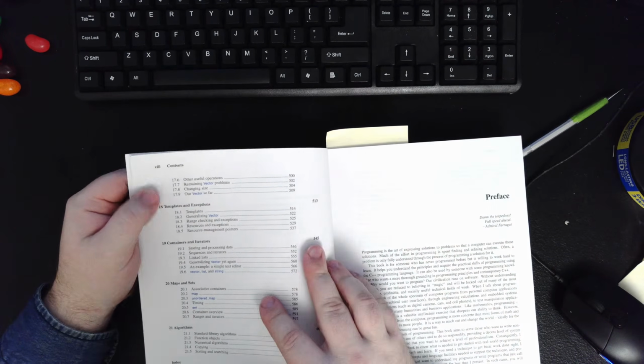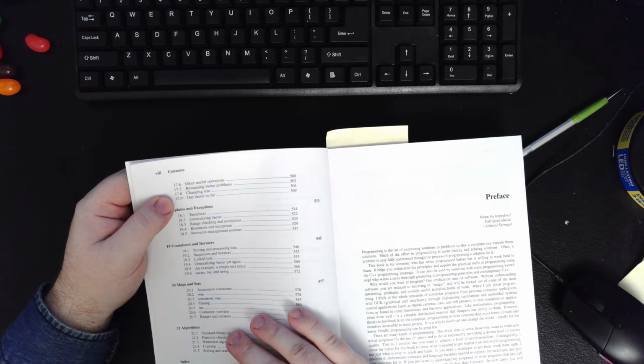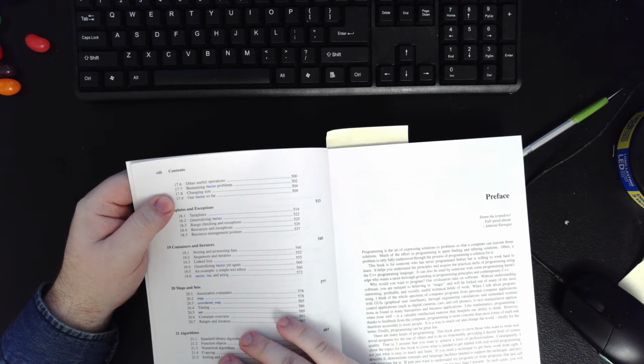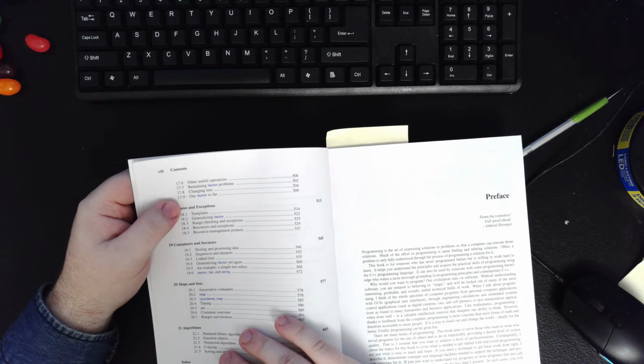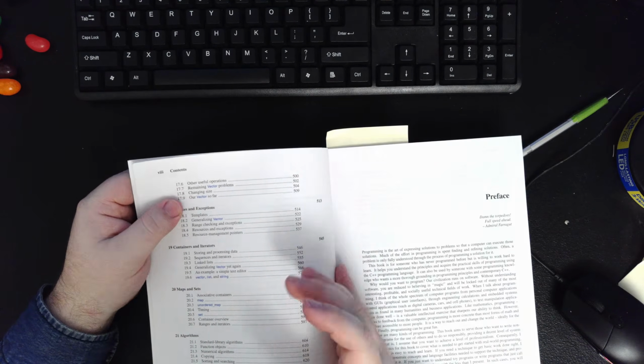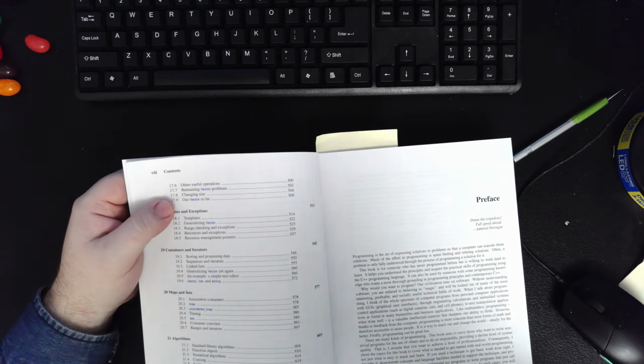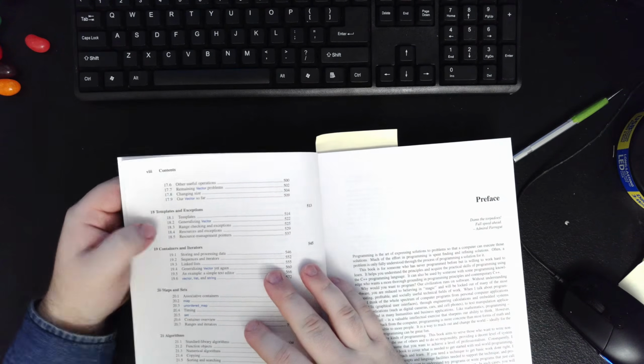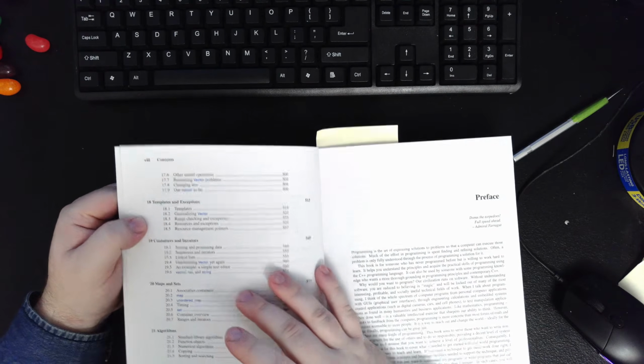Continuing with this section, we'll be talking about other useful operations and remaining vector problems, changing size, and our vector so far. So perhaps we will be defining our own vector class, which is not an uncommon thing to do.